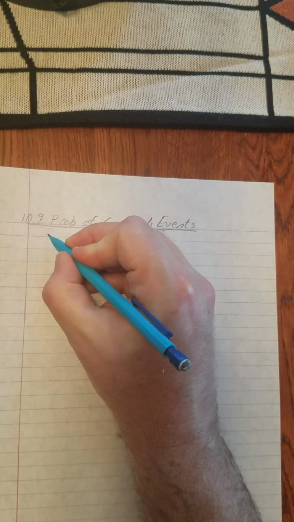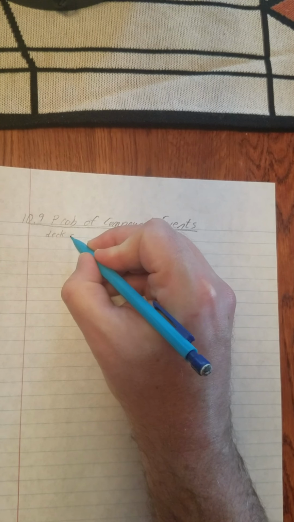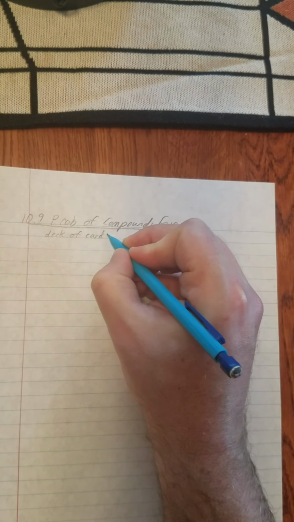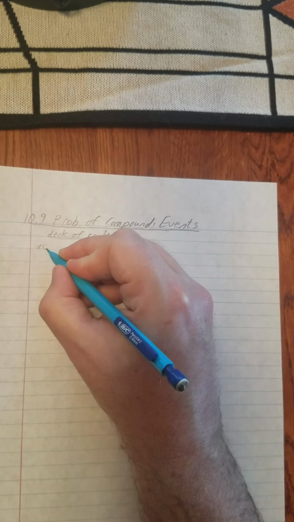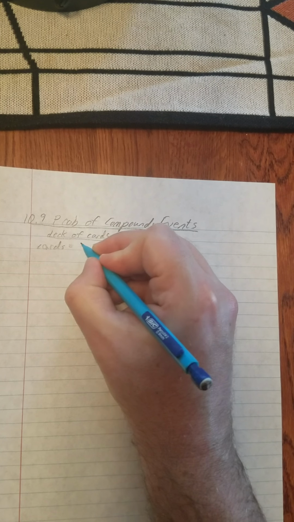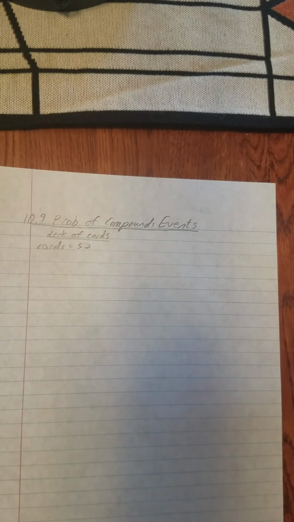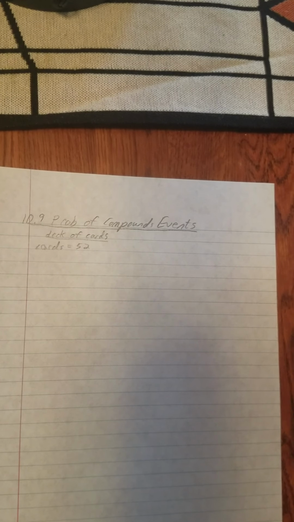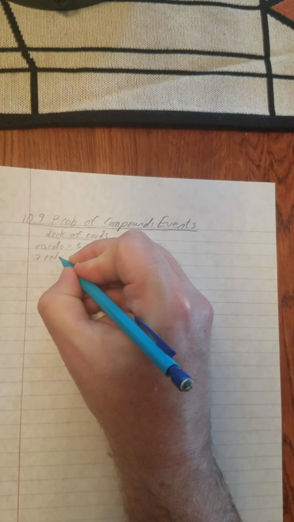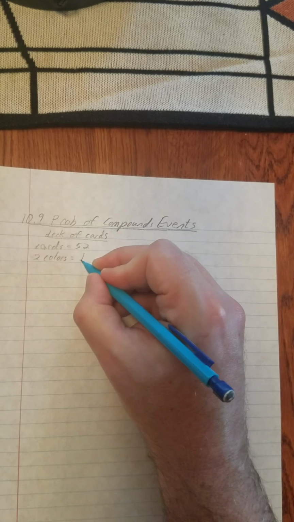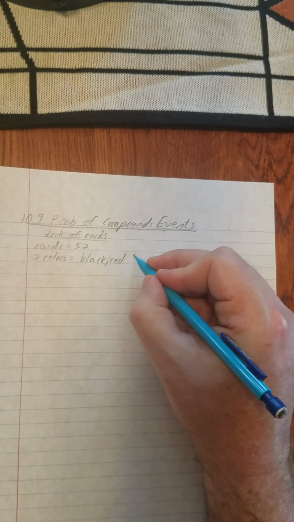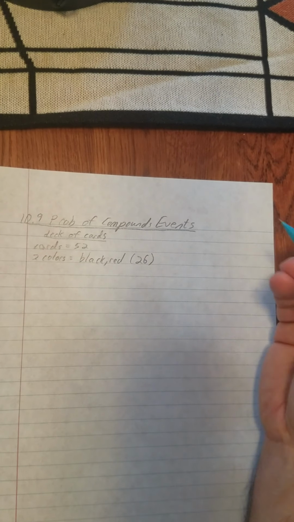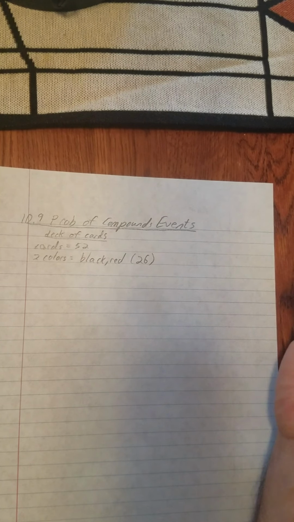Now in this section, we need to know a little bit about a deck of cards. There are 52 cards in a deck. And again, we're not counting the jokers or any of those extra cards, but there are 52 cards in the deck. There are 2 different colors, black and red. So, which means there would be 26 of each. 26 black cards, 26 red cards.